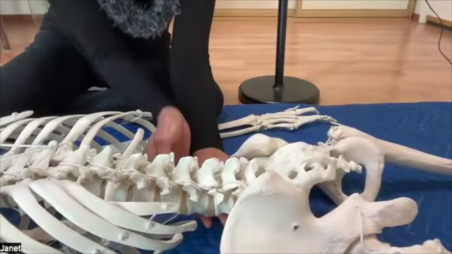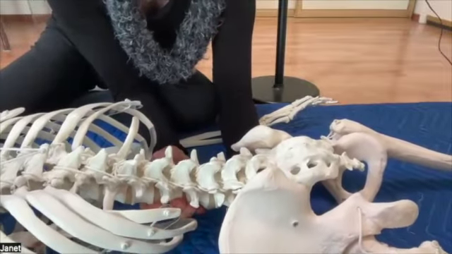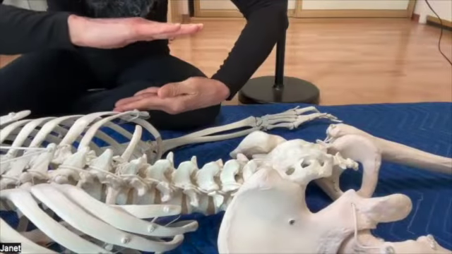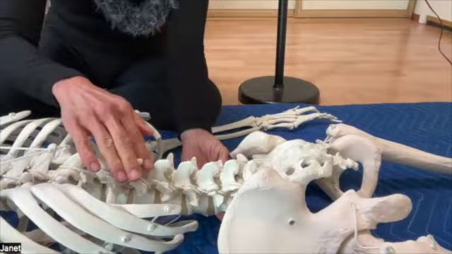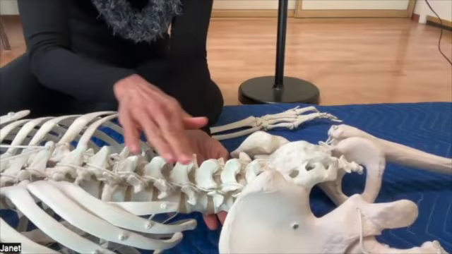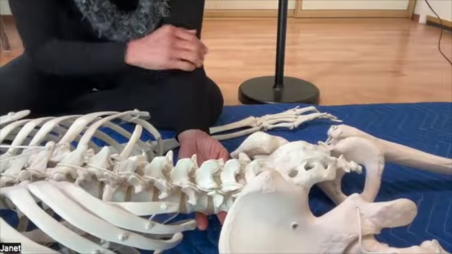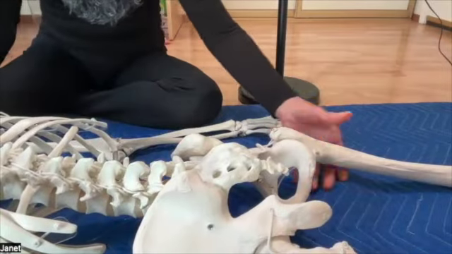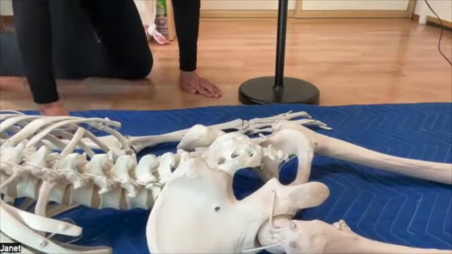If I do the same movements down here, it bangs into the bone. It actually bridges, and then if you push into it, it just hits the bone, one on top of the other. So in the lumbar spine, twisting does not occur. But where lots of movement happens is in the hips. And we're going to study that today.